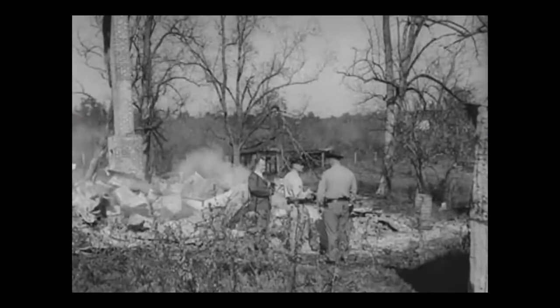State police estimated the damage at that time, in 1965, at over $1 million.